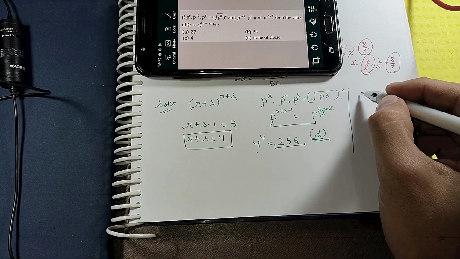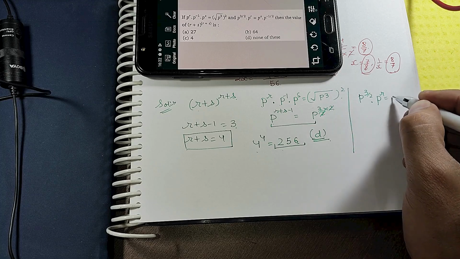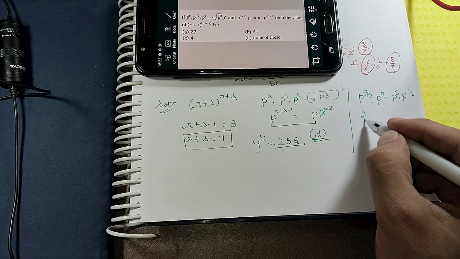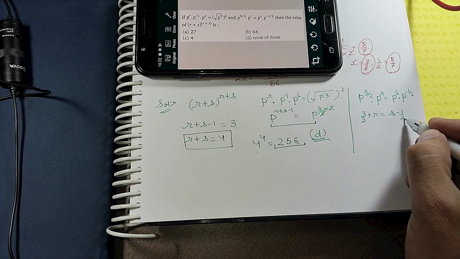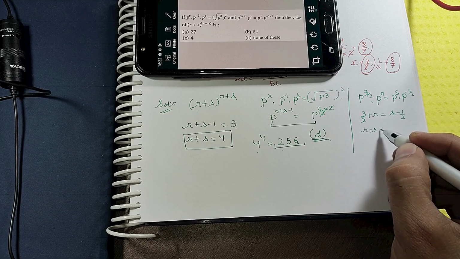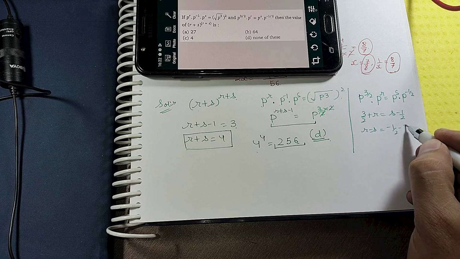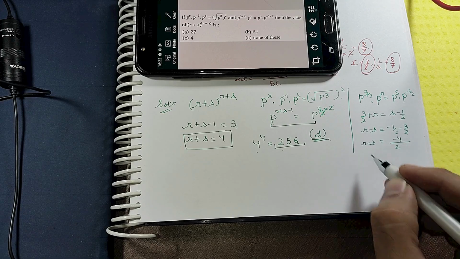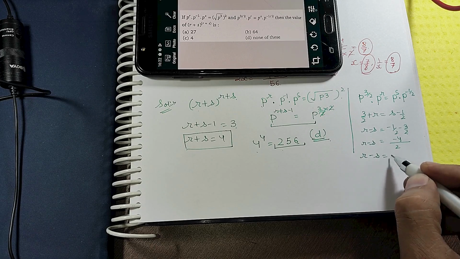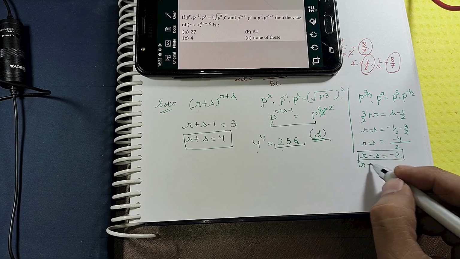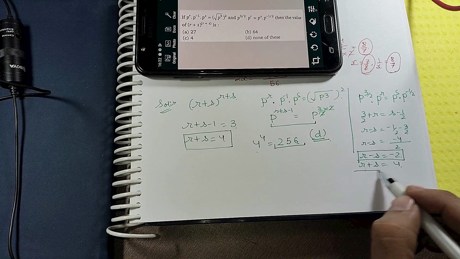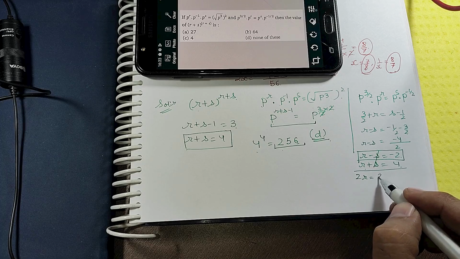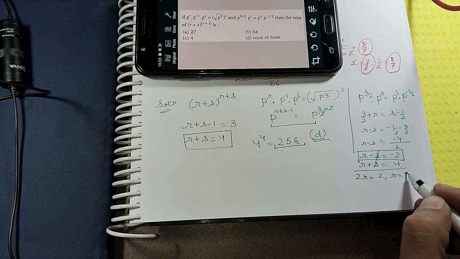So this is p raised to the power 3 by 2 into p raised to the power r equal to p raised to the power s dot p raised to the power minus 1 by 2. So here it will be 3 by 2 plus r, and on this side this will be s minus 1 by 2. So r minus s will be equal to minus 1 by 2 minus 3 by 2. So this is equal to 2 minus 4. So this is r minus s, equal to minus 2. So r plus s is equal to 4. Now if you solve this, adding both, you will get 2r is equal to 4 minus 2, 2. So this will give me the value of r equal to 1.